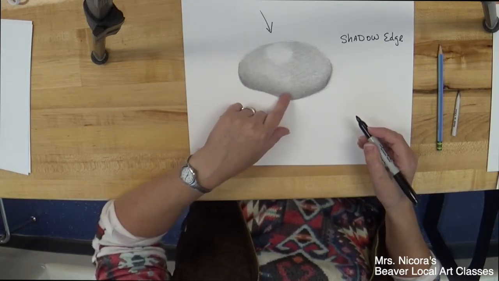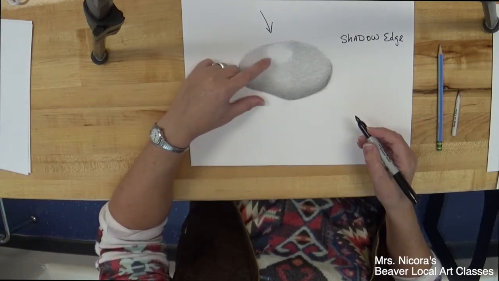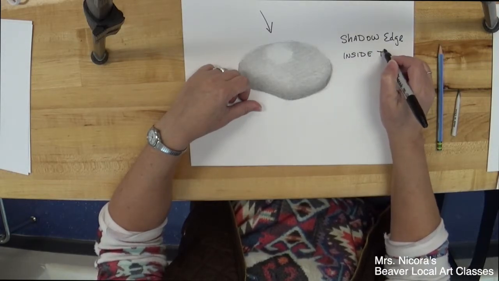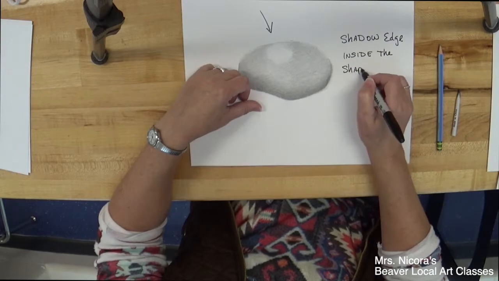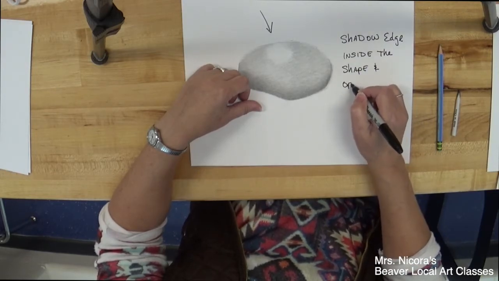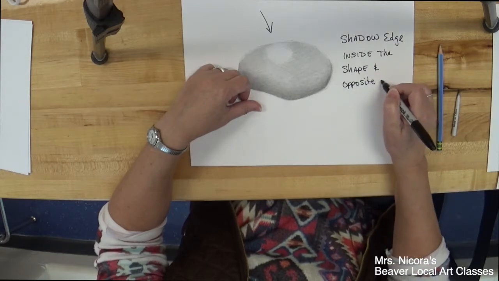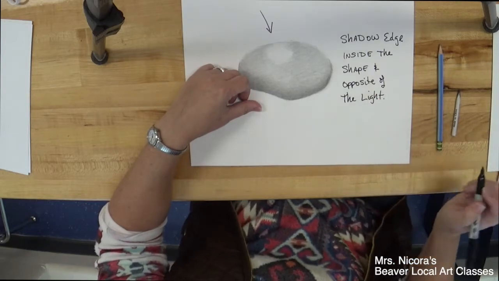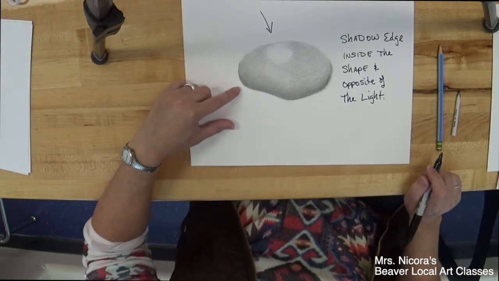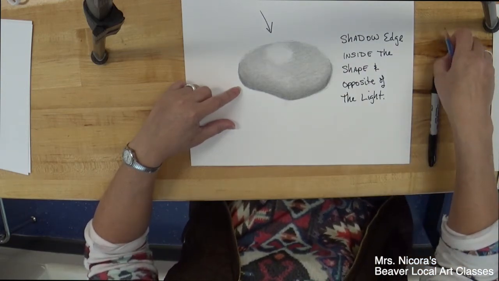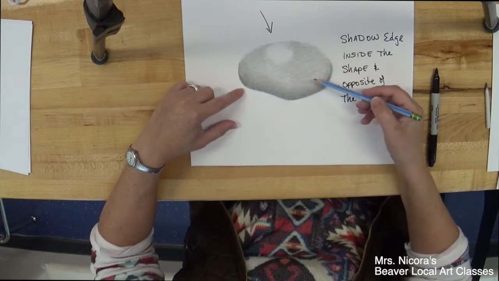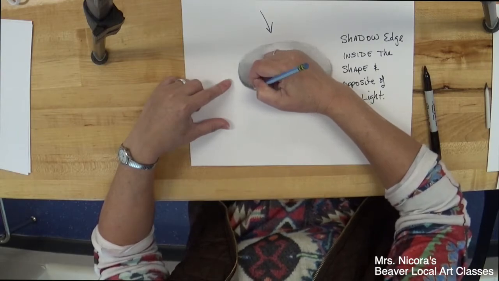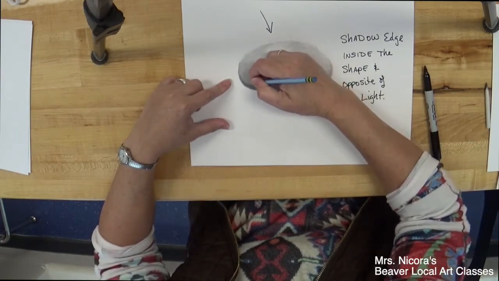It's real important to know that both of these shadow types are inside the shape, and opposite of the light. Okay? So hopefully you understand that. Now, if it were mine, which this is, but I just wanted to show you some stuff, I would totally be giving this a lot more value, a lot darker, brighter, more contrasty shadow here.